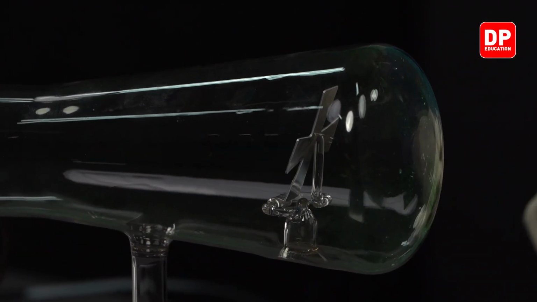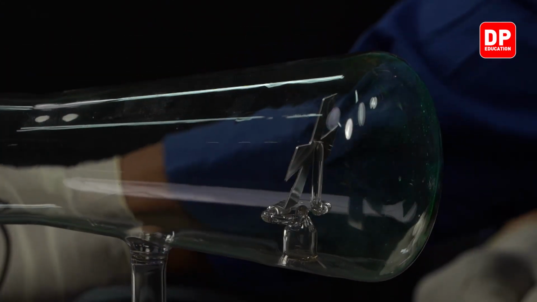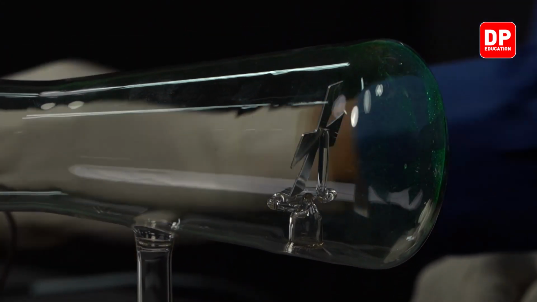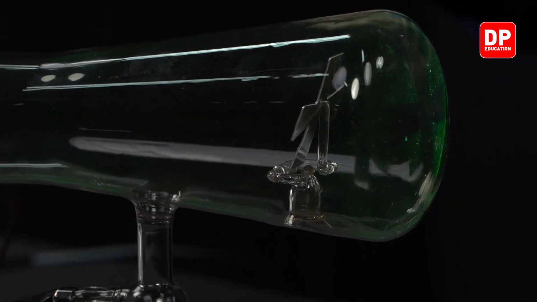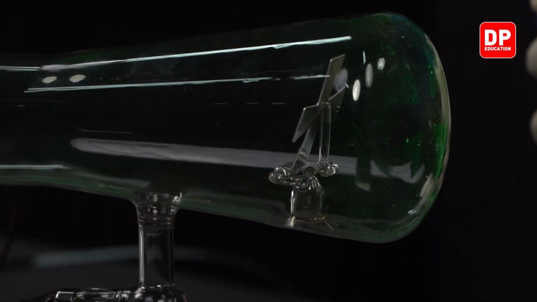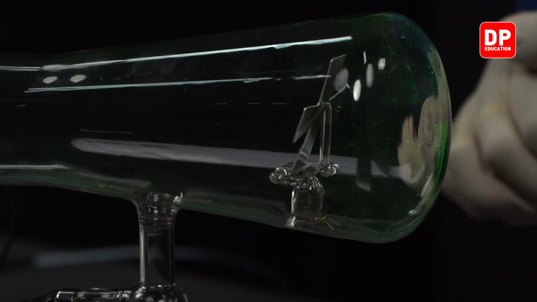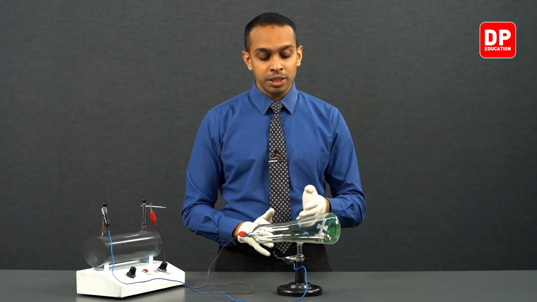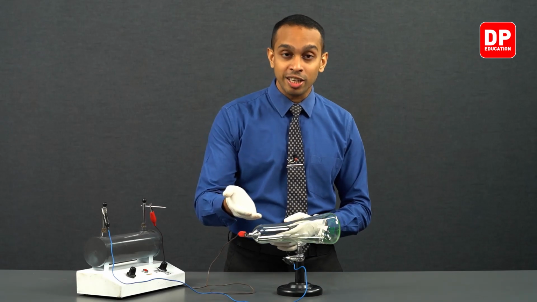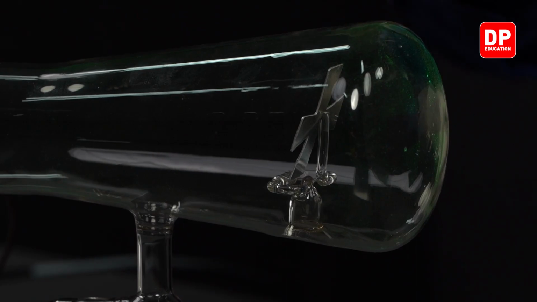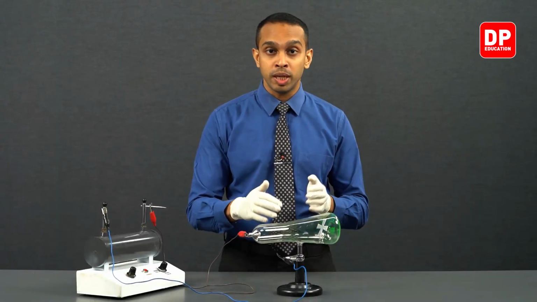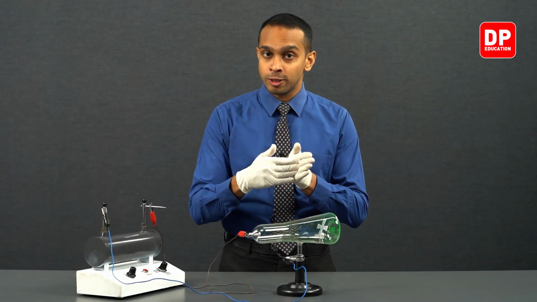Now students, if you observe closely, you will be able to see a darker region, or in other words, a shadow cast on the back of this cathode ray tube due to cathode rays traveling in a straight line. As cathode rays travel in a straight line, they come into contact with this opaque object, or object that will not allow the cathode rays to pass through.